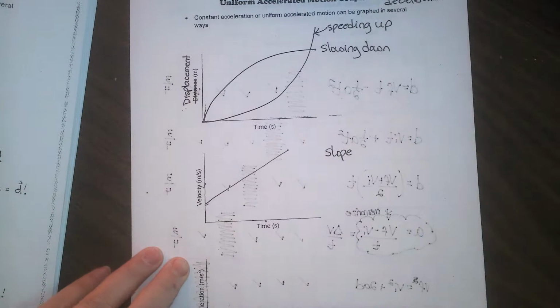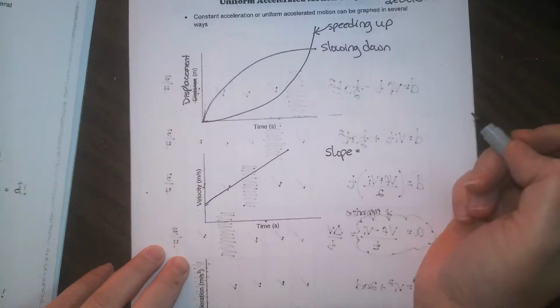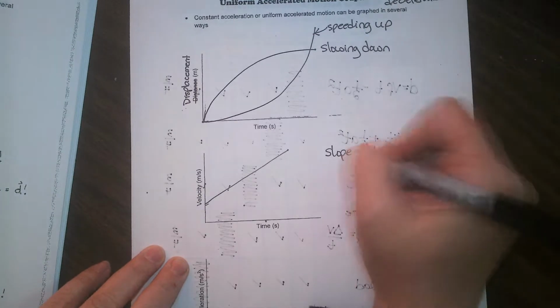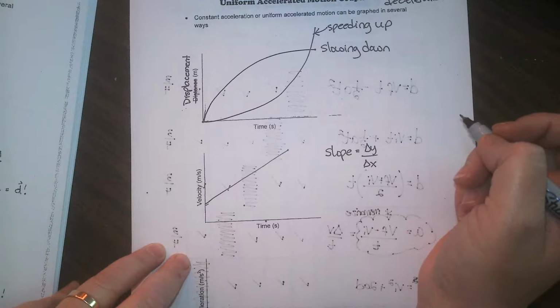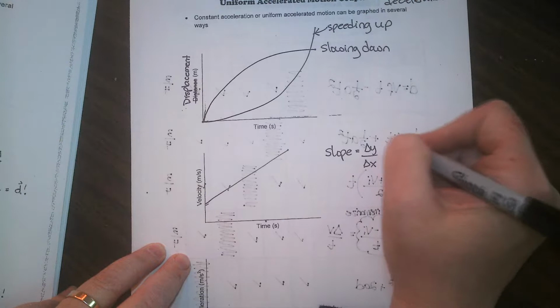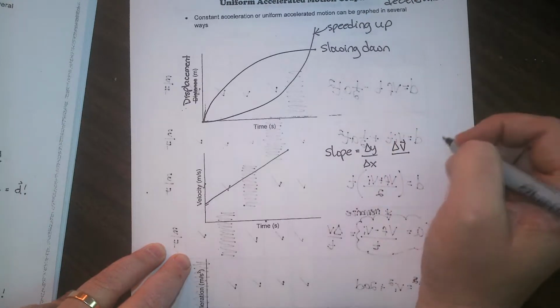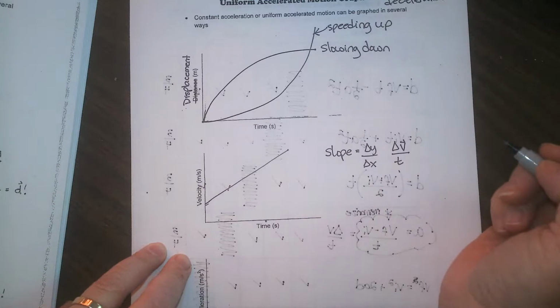Okay? So there's some information that we can get from this graph. What do you think the slope will tell us? How do we find slope again? Rise over run. The change in y over the change in x. And what is y? Velocity. So the change in velocity over what's x? Time. What does delta V over T look like?